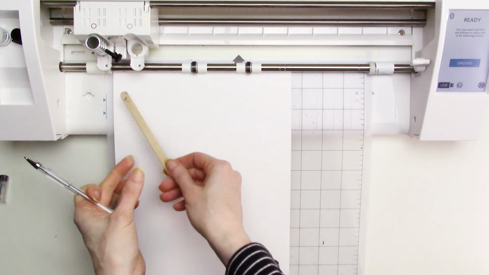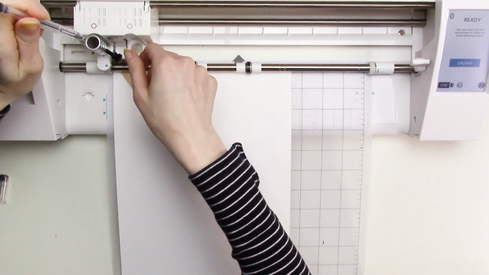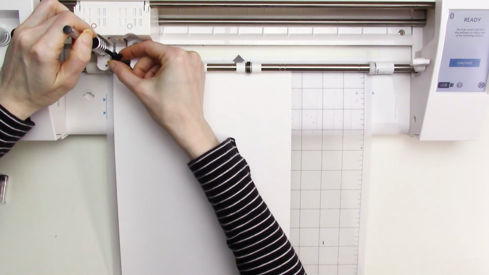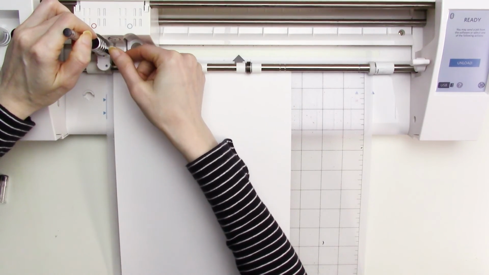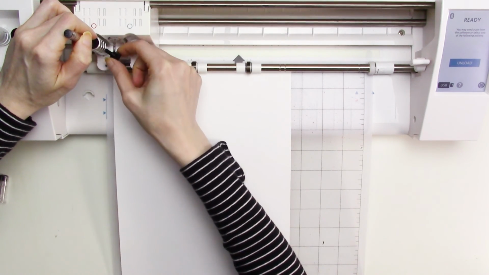I'll get out my handy-dandy popsicle stick and slide that under the tool holder. This helps you place your pen and marker at just the right height for sketching. I'll place the pen into the holder until it just barely touches the popsicle stick, and then I'll tighten the screw on the side of the holder until the pen is held firmly in place.